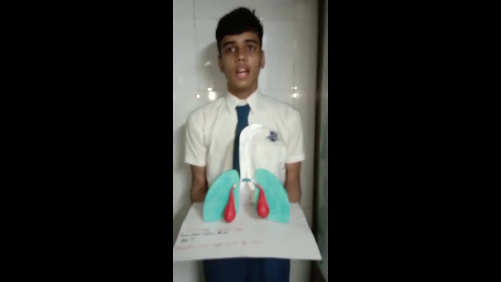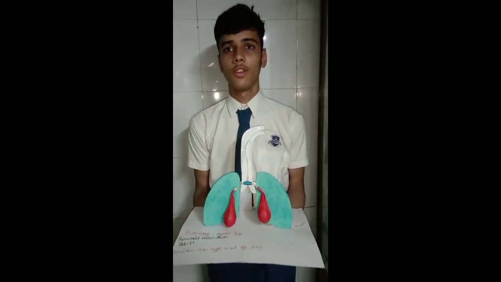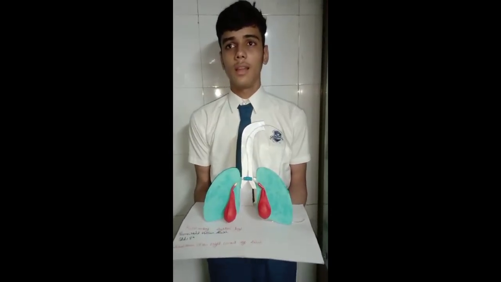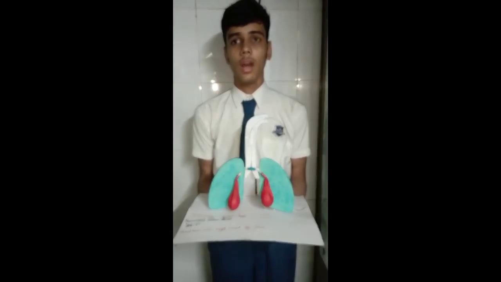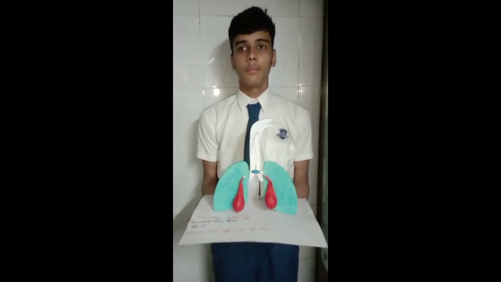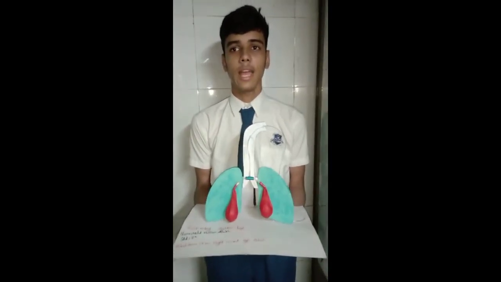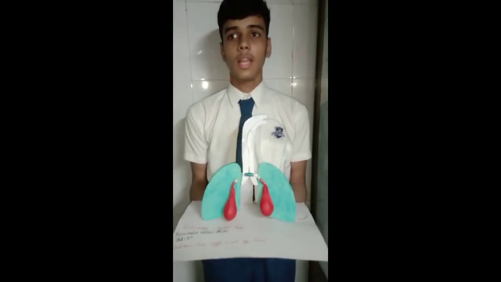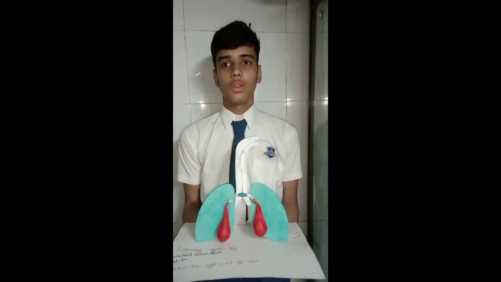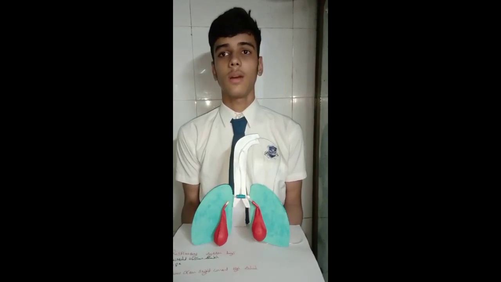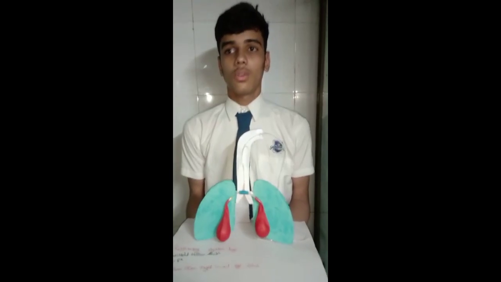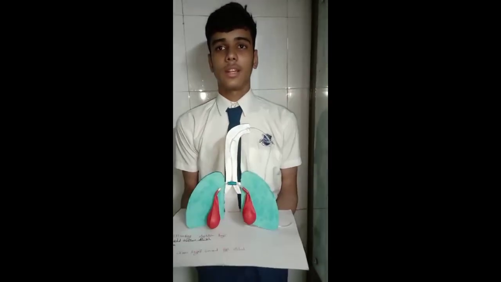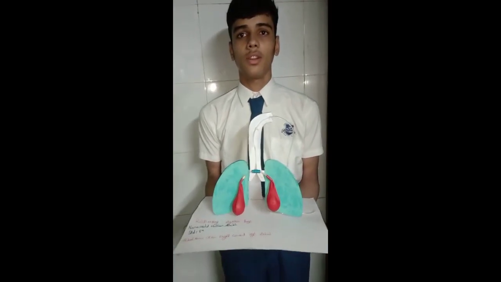So let's start. The respiratory system is the network of organs and tissues that help you breathe. It includes your airways, lungs, and blood vessels, and the muscles that power your lungs. So lungs are also part of the respiratory system. These parts work together to move oxygen throughout the body and clean out waste gases like carbon dioxide.